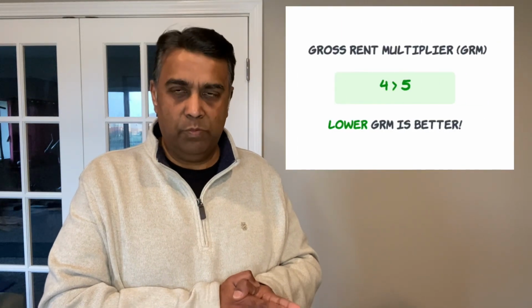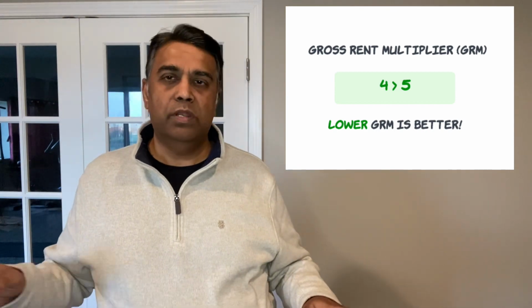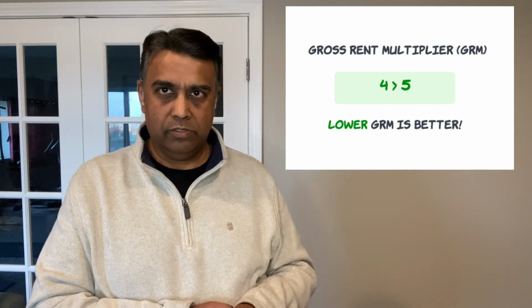A lower gross rent multiplier would indicate you would be able to use the funds to pay off your loans or pay off your property sooner. So a lower gross rent multiplier is considered to be better than a higher gross rent multiplier. So 4 is better than a 5 in this particular ratio.